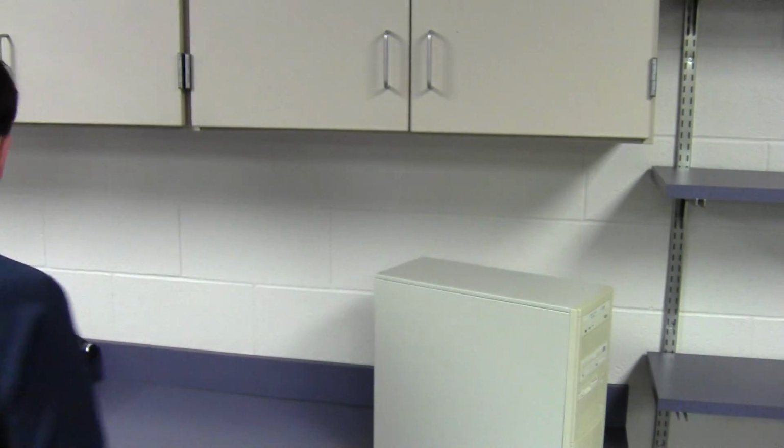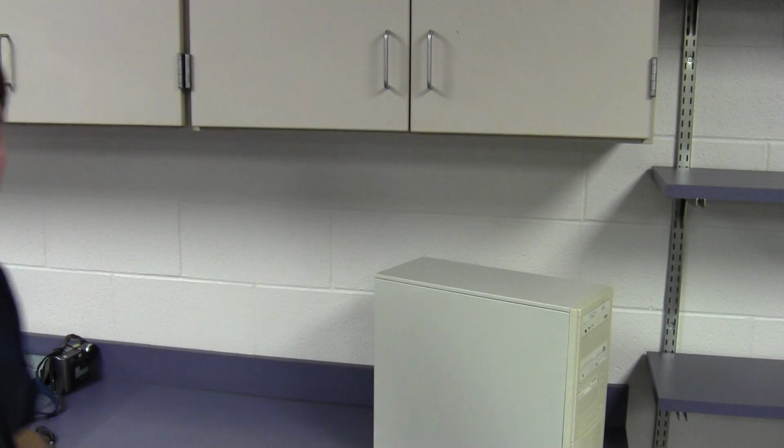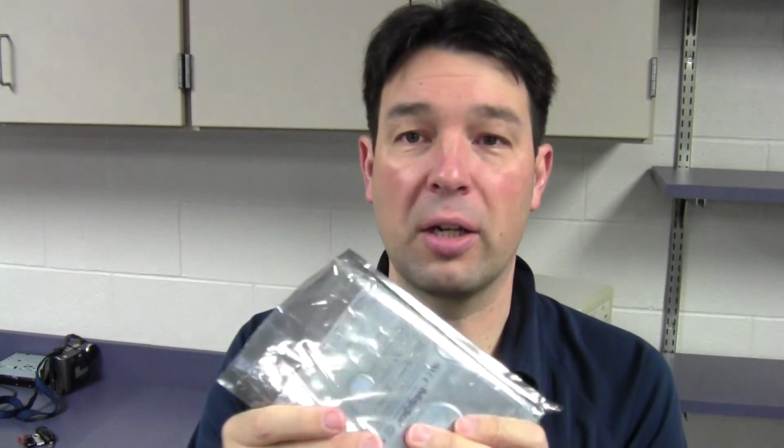The next storage device that was developed was called the hard drive. So here's a little plastic static bag with a hard drive inside of it. So this hard drive would be mounted right inside a computer. It would stay in that computer. So if you stored something on here, that's where it was. It was in that computer and it would stay there.